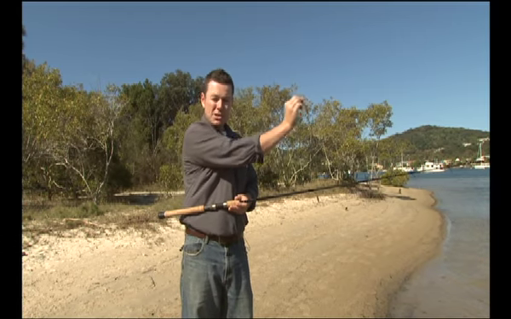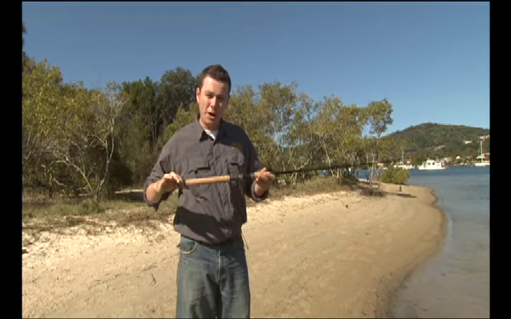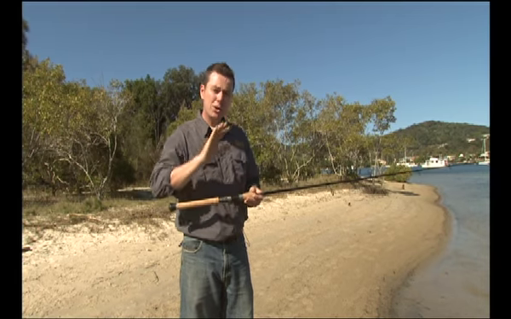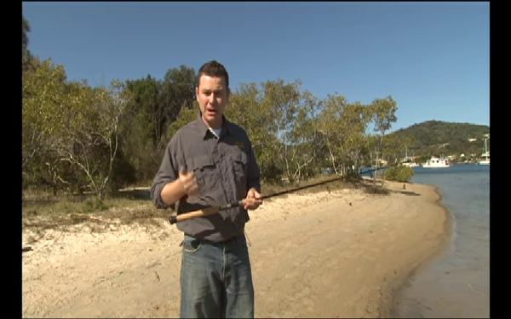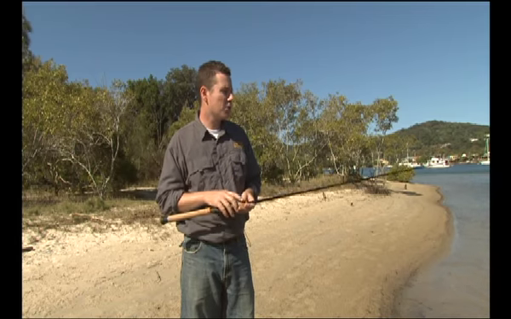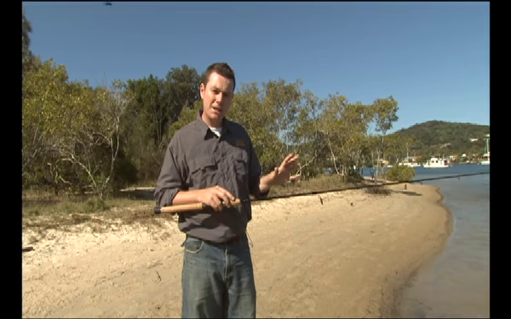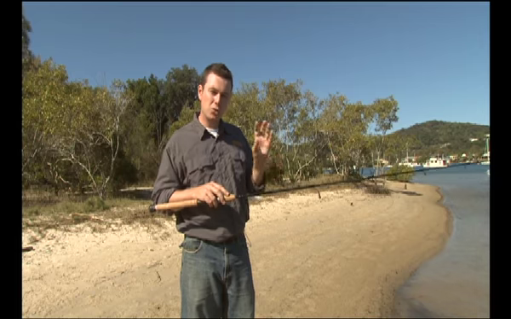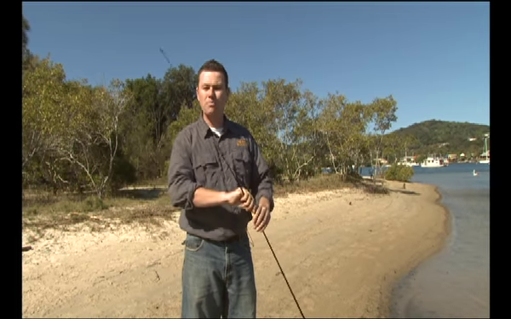Like I said, the taper of the rod is the way in which the rod goes from its narrowest point at the tip to the widest point at the butt section here. Now, you get all sorts of different tapers. You get a fast taper, a medium taper, and a slow taper. But within that, you can get other variations as well. The interesting thing about a taper is the taper of the rod will directly affect the action of the rod. Now, by action, I mean the way in which the rod bends.